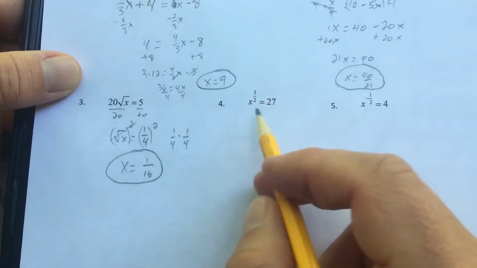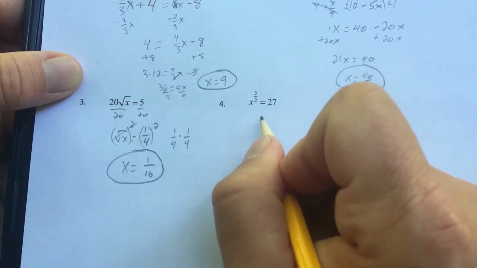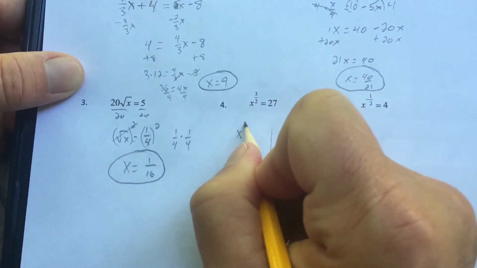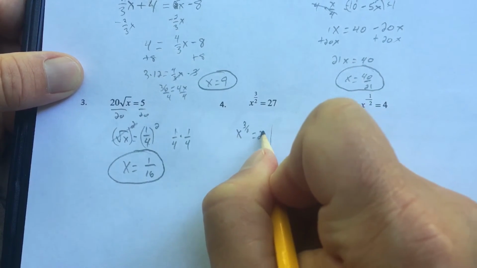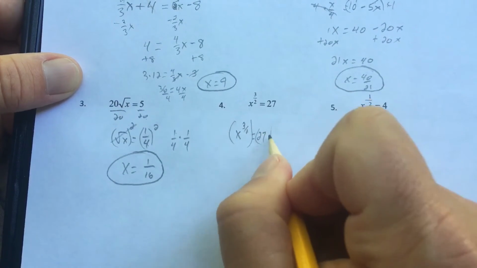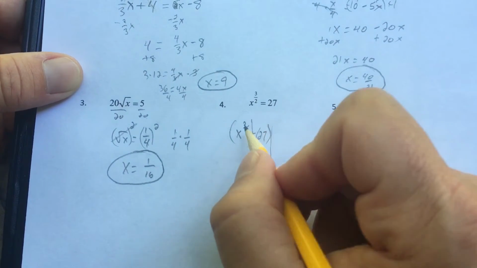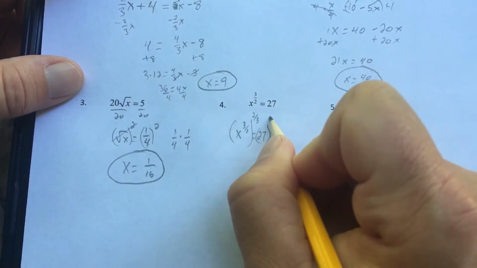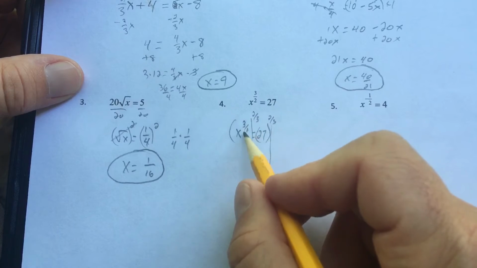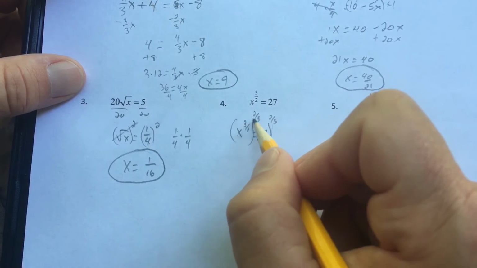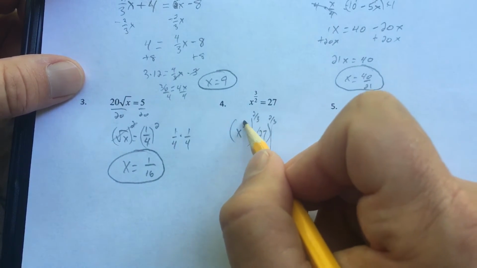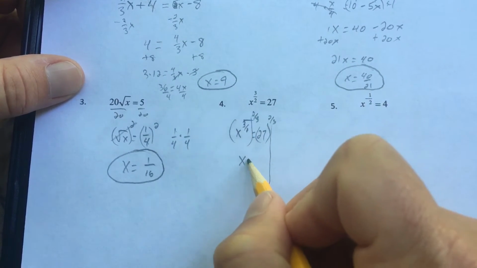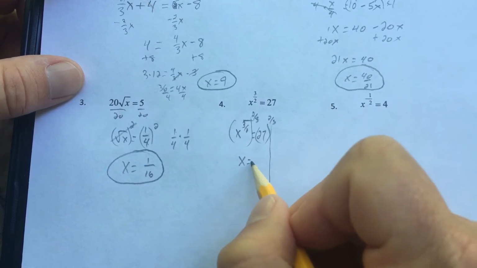Okay. For this one, I'm going to show you 2 different ways to do it. And again, it doesn't really matter which way you go. It's really up to you. So the quickest way to do it is to raise both sides to what we call the reciprocal power. So since this is 3/2, the reciprocal of that would be 2/3. The reason that works is because the exponent rule says we would multiply these exponents here. So 3/2 times 2/3 is 1, and we end up with x to the first, or just x, equals.